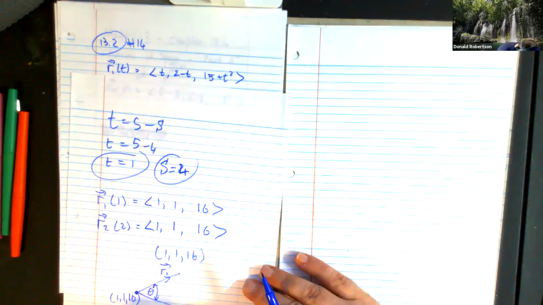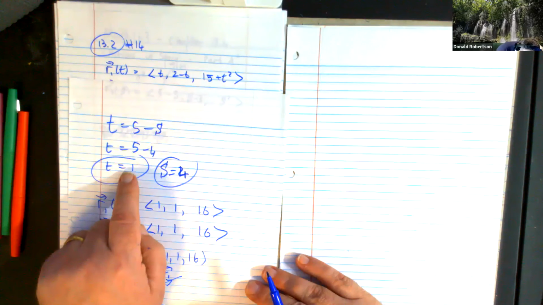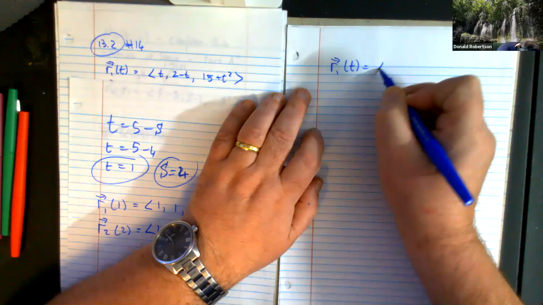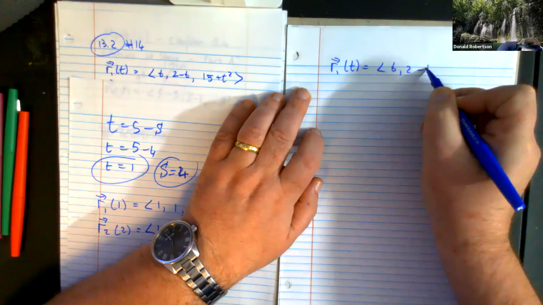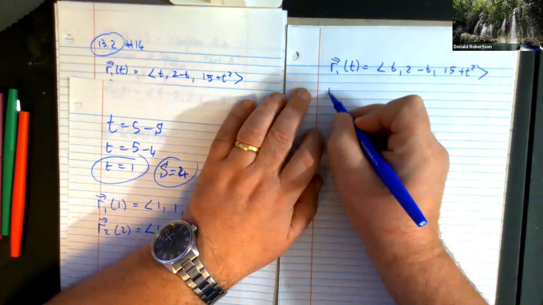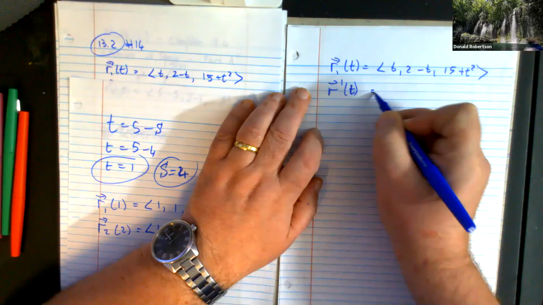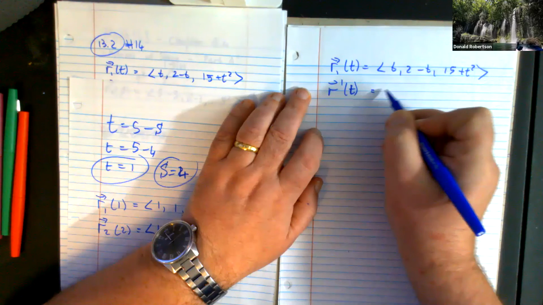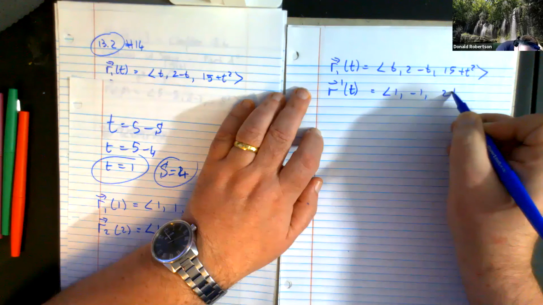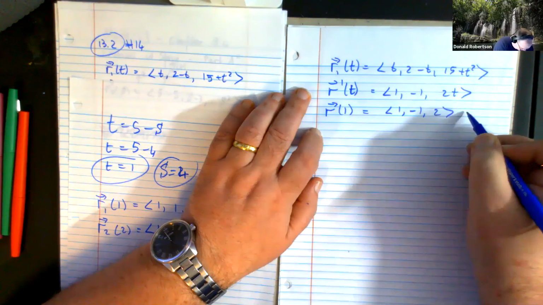So here's my space curve. And I need to know what direction it's going. That means I need to find the derivative at 1. So that's 1, minus 1, 2t. And its direction at 1 is the vector 1, negative 1, 2. So I'll call that v1, meaning the direction of this line.